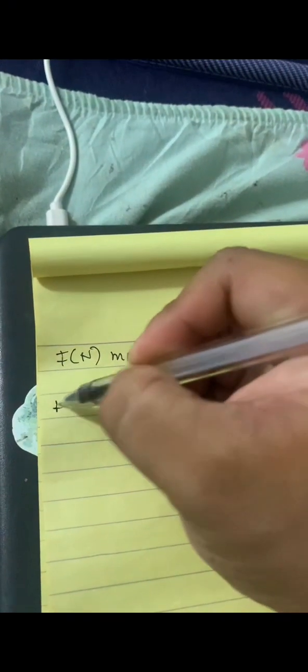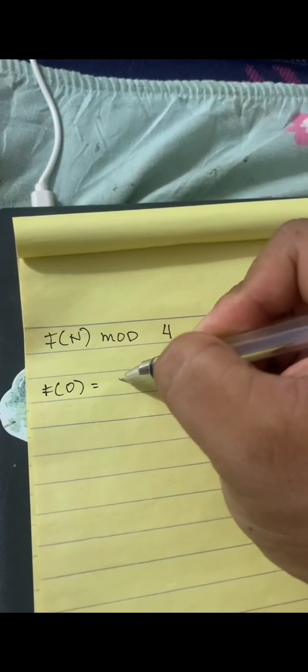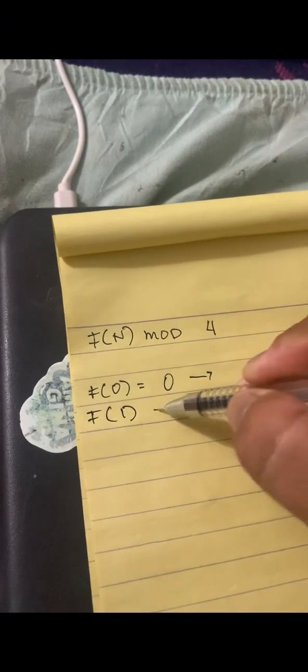For example, right here we have f sub n modulo 4. Again, for every Fibonacci sequence, we must start from 0 and 1. So f sub 0 is equal to 0, and for the sequence this is 0, and then f sub 1 is equal to 1.